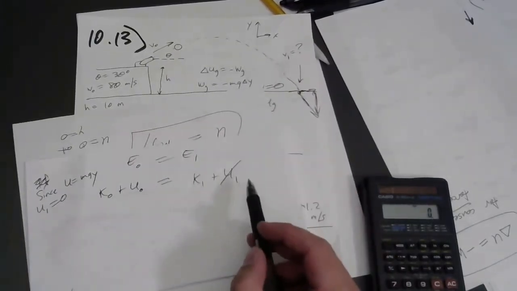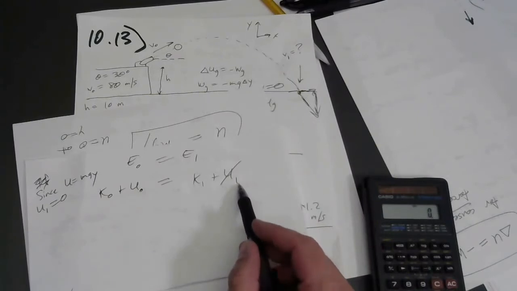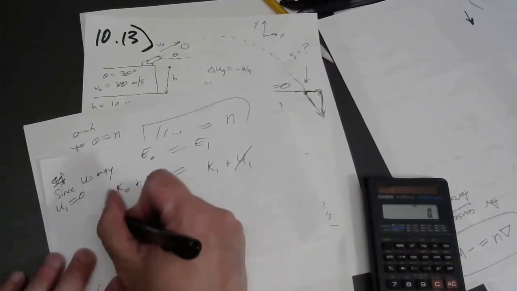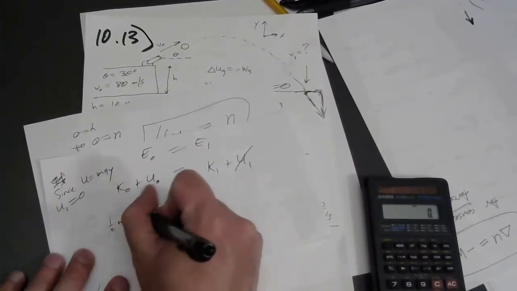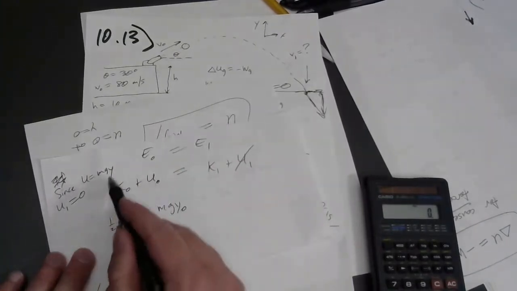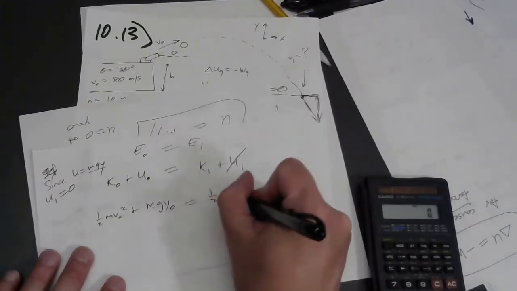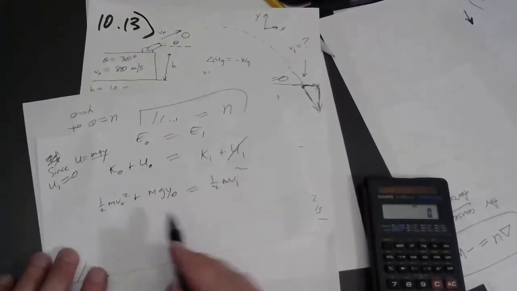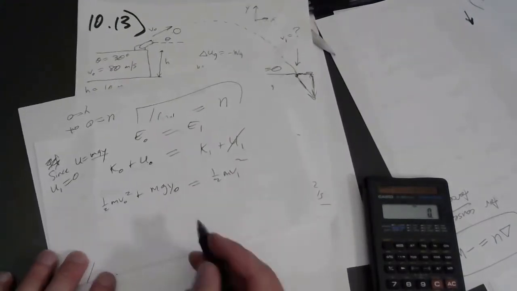The y coordinate is 0 at time t1. Okay, 1/2 mv naught squared plus mg y initial. I'm just using our formula now for potential energy, mgy, equals 1/2 mv final squared. And this is the same equation that we got previously.